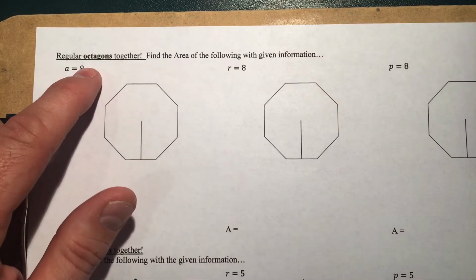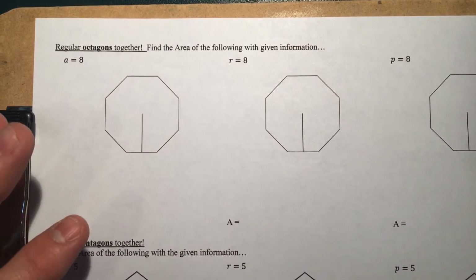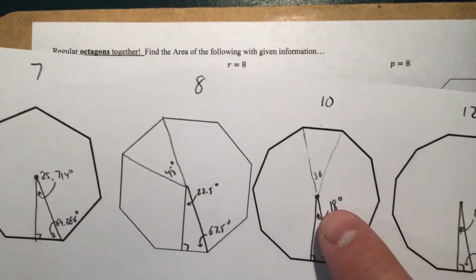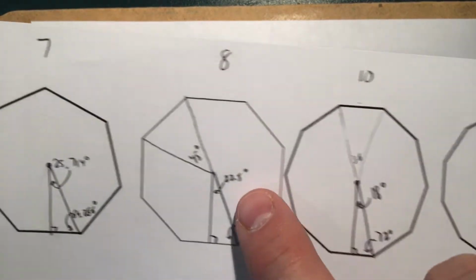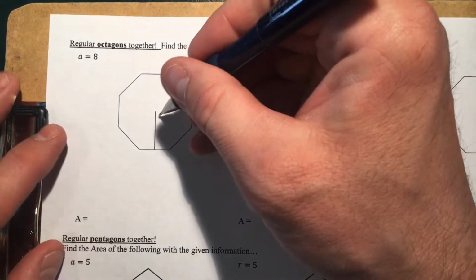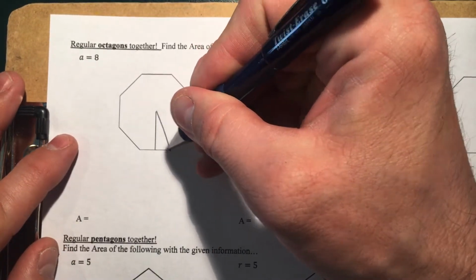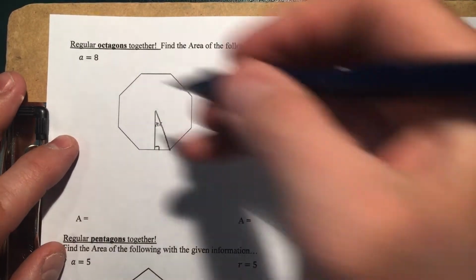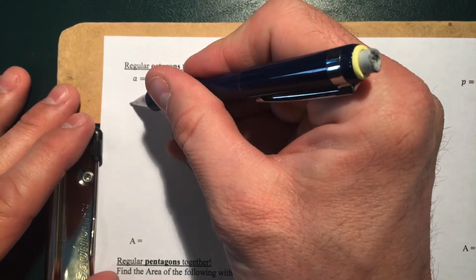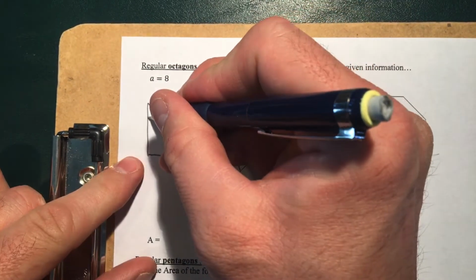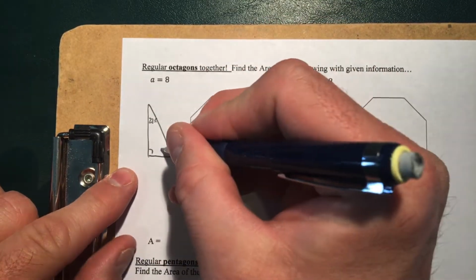If you remember from our page that we just did, where we figured out what the angles inside of an octagon were, we found out that the inside of an octagon has 22.5 degrees up there. So we don't need to do any extra work. It's always going to be 22.5 degrees. So since that's 22.5 degrees, I'm going to sort of blow this up to the side here a little bit. And I'm just going to say, all right, that's 22.5, that's 67.5.